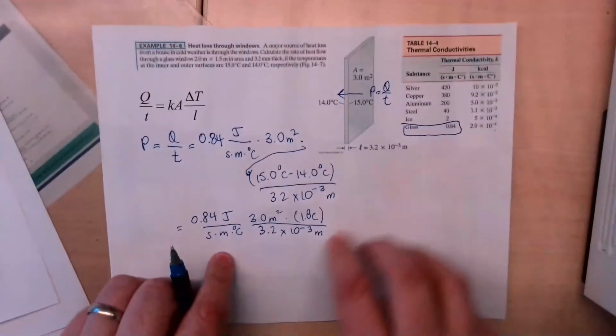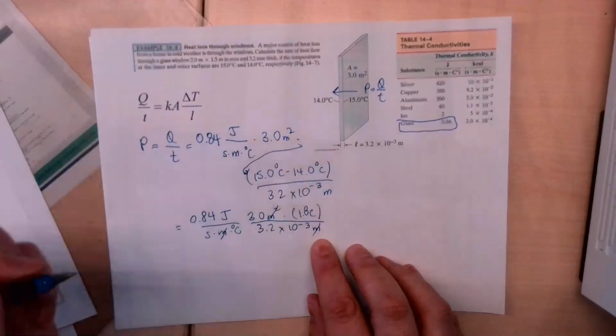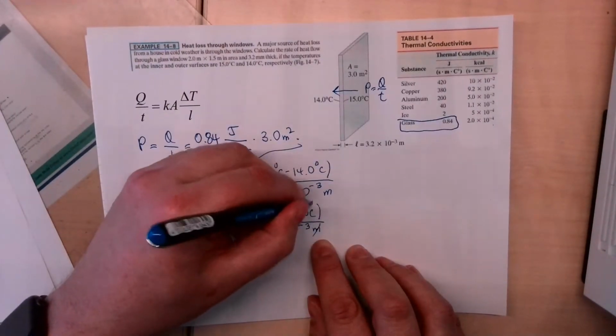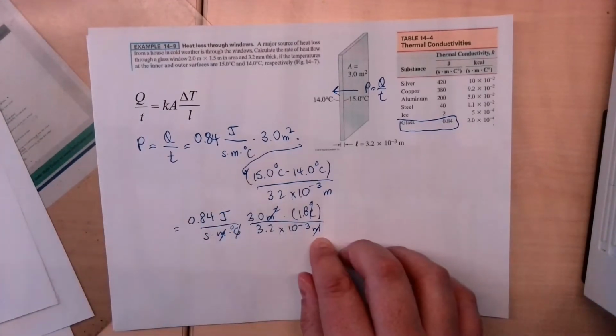Now let's check units. So the meters here, there's a meter here, there's a meter here, that's going to cancel the meter squared here. My degrees Celsius, there's my degrees Celsius, cancels. So I'm left with joules per second. Perfect. That's what my units of power are.